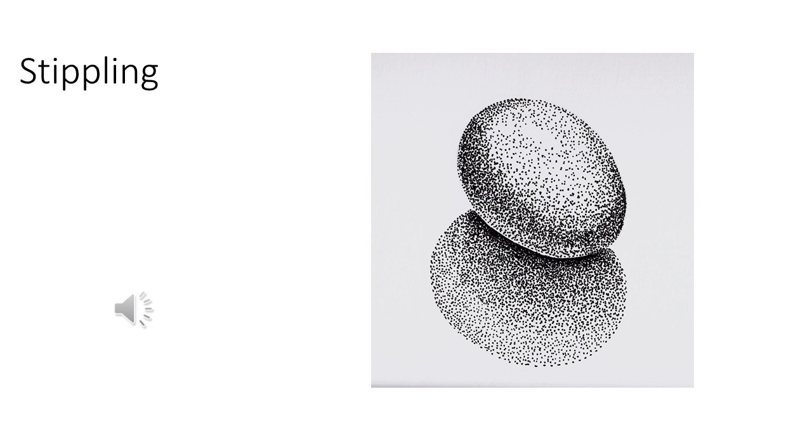Stippling is like hatching and cross-hatching, but instead of using line work to create value, for stippling you use dots. If you look at the back edge of the egg and right underneath the egg, the dots are put very, very close together to create shadow. And on the top of the egg, the dots are spaced out more to create a highlight. Where there are no dots, it creates a very, very strong highlight.